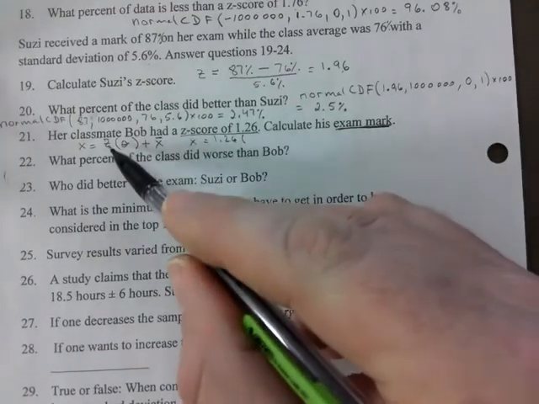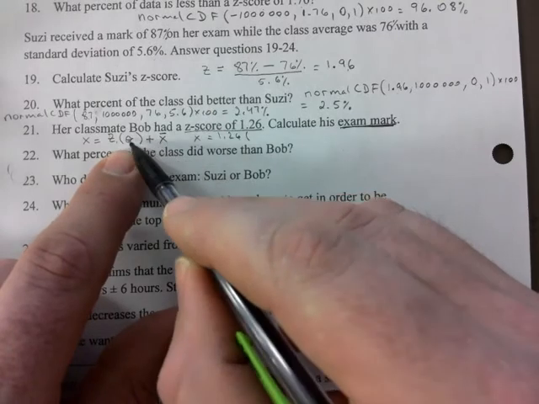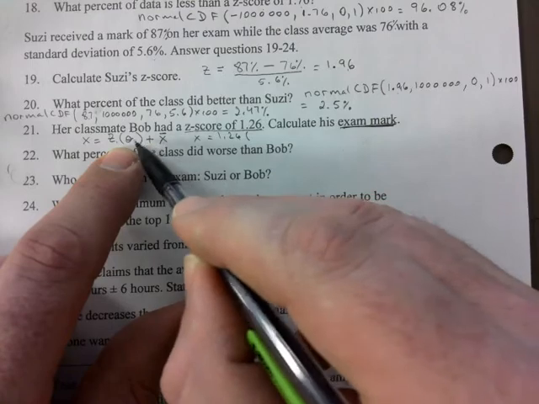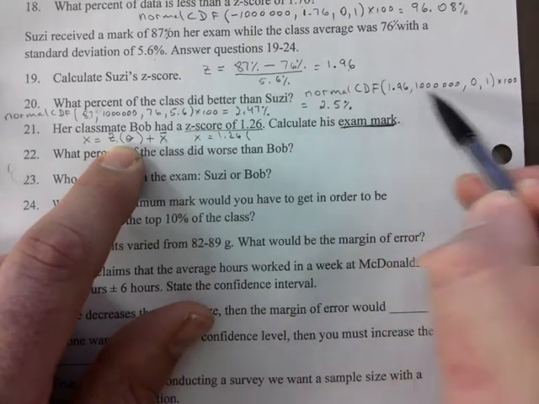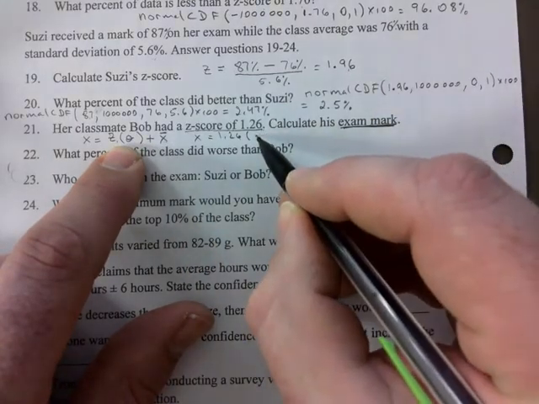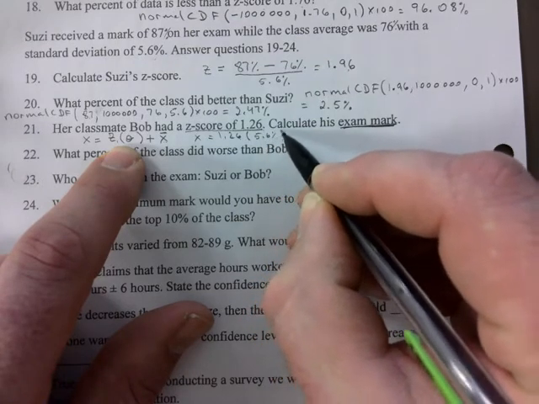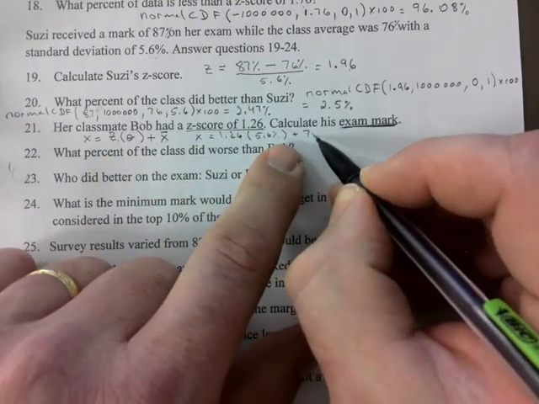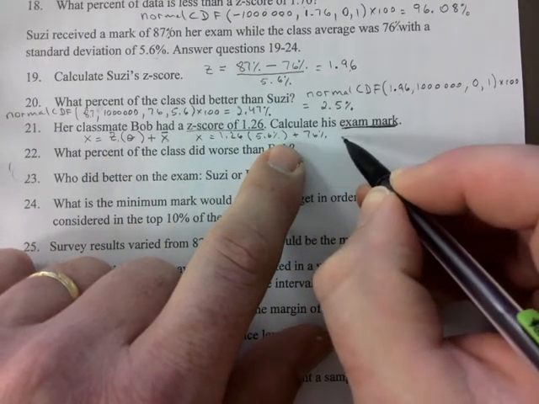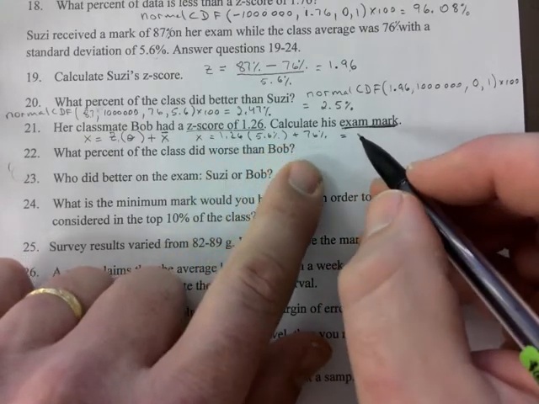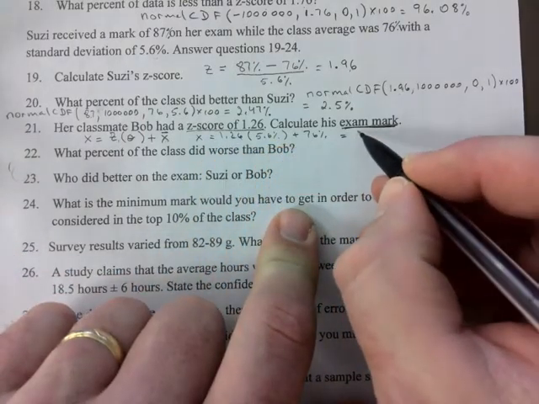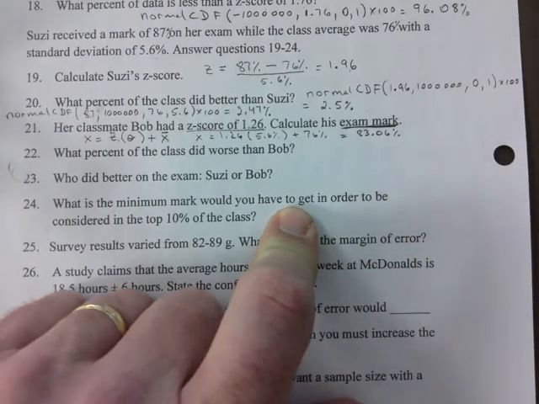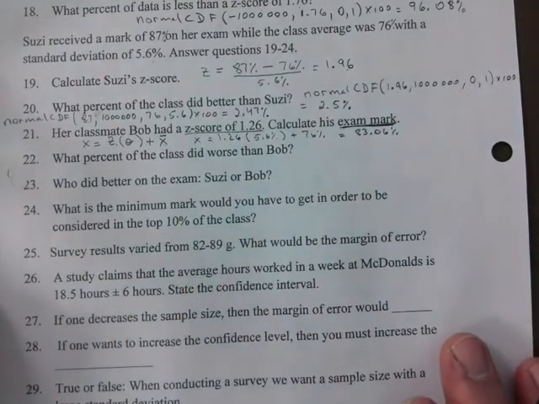So you take the z-score 1.26, and this will be the standard deviation of the class and the mean of the class. So don't go with the 0-1 narrative that we've been using here. In this case, it's 5.6 plus the average, which is 76%. If you type this all in, you get 83.06%. We'll leave it like that as 2 decimals, even though on your report card I would round that to 83.